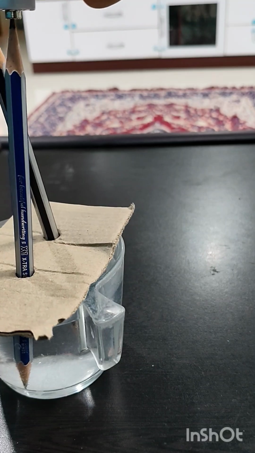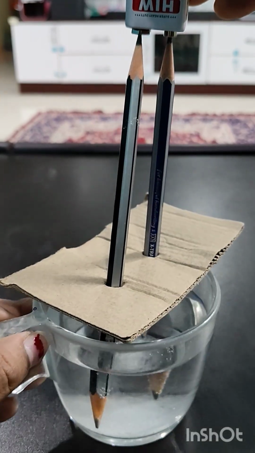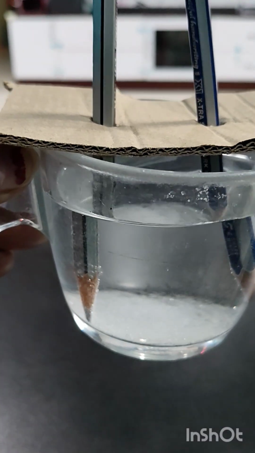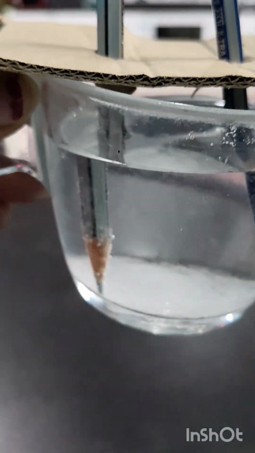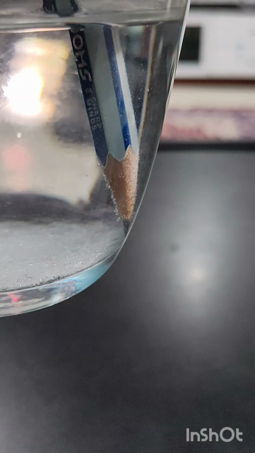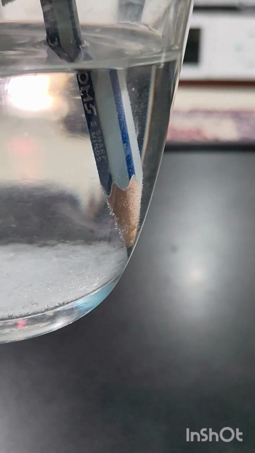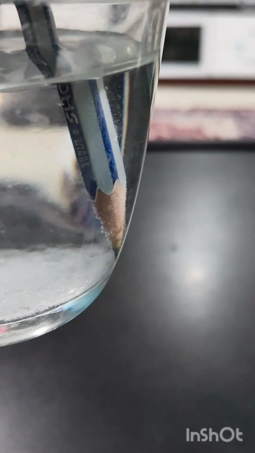As you can observe the bubbles closely in this video, the bubbles generated at the black pencil lead are oxygen gas forming, whereas at the blue pencil, hydrogen gas is formed.